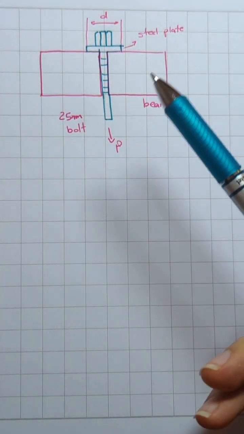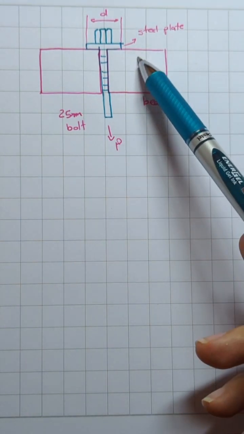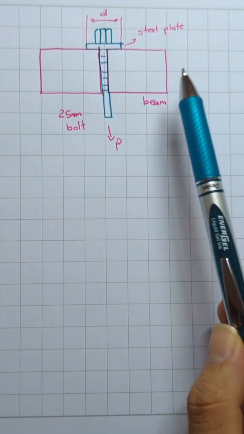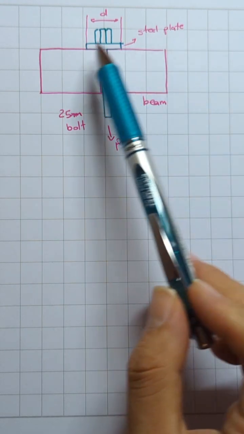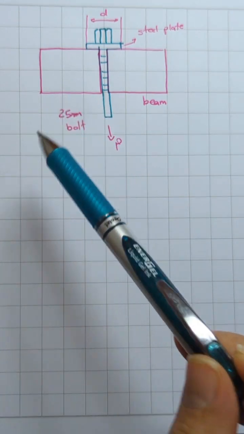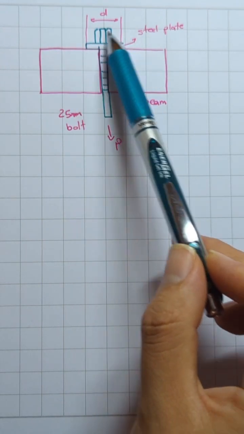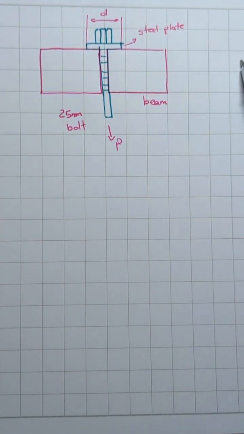So, as you can see, this is our bolt. Our bolt is inside this beam, all right? And we want to put a steel plate or plate washer under this bolt. We want to know what the diameter of this plate should be. So this is the bolt and this is the washer, and we want to determine the diameter of the washer.